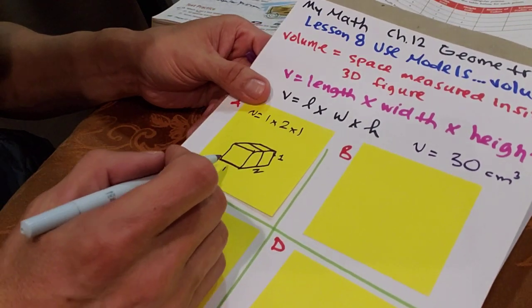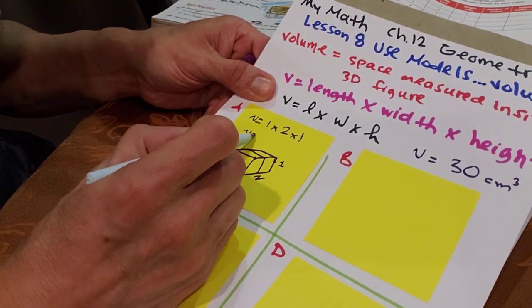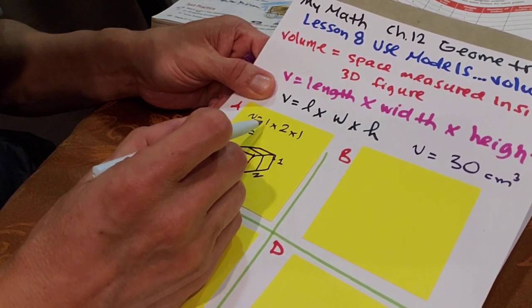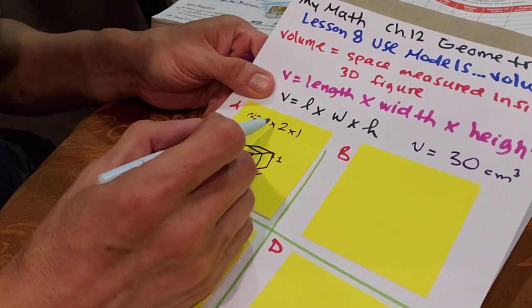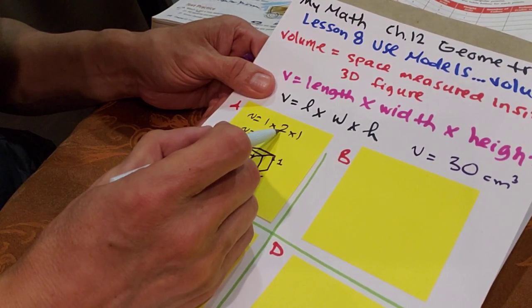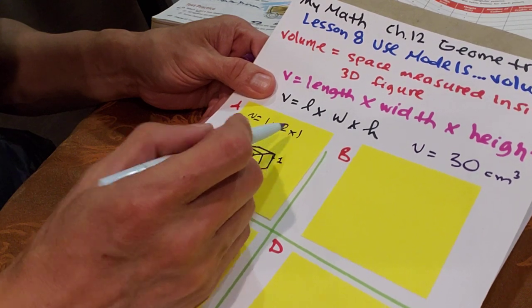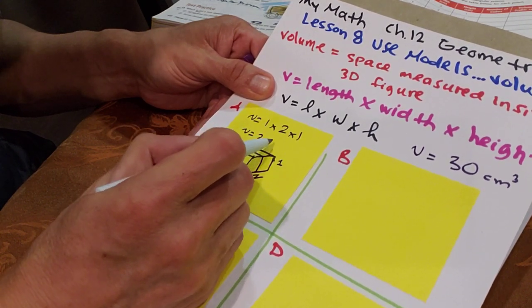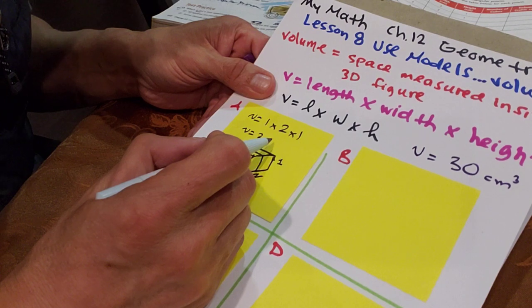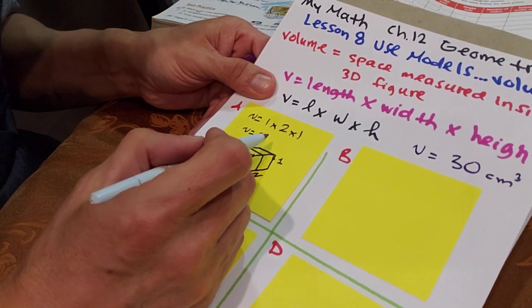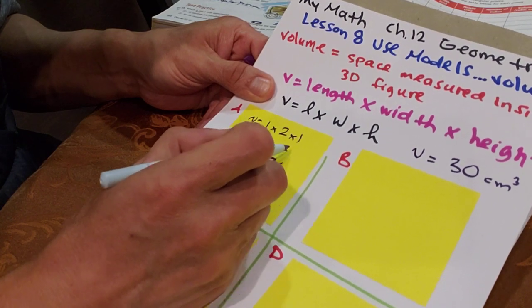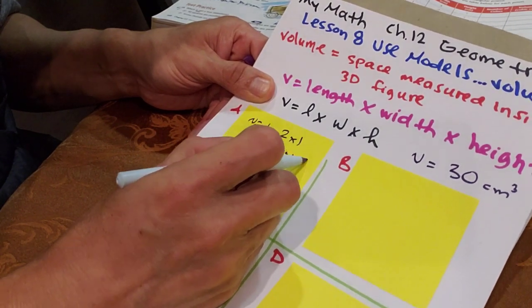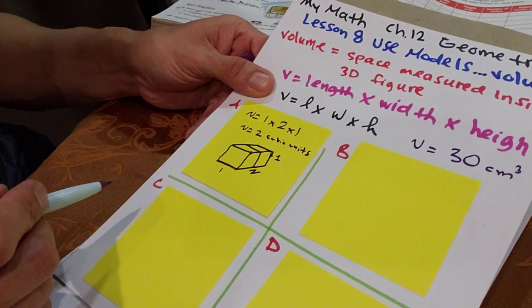Okay, so this is the volume of, well, if you look at the formula for volume, length times width times height, 1 times 2 is 2, times 1 is 2. And since these are cubes, we can put 2 cubic units for A.